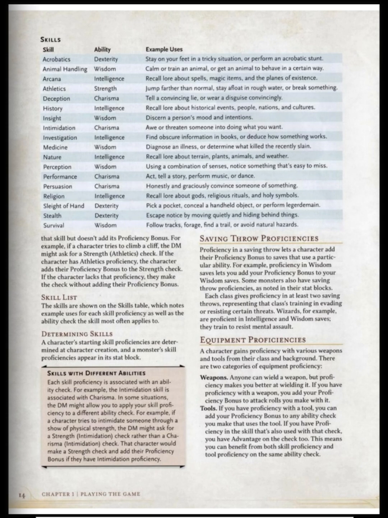Intimidation, Charisma, awe or threaten someone into doing something you want. Investigation is Intelligence. It is to find obscure information in books or deduce how something works. Medicine, Wisdom, diagnose an illness or determine what killed the recently slain.